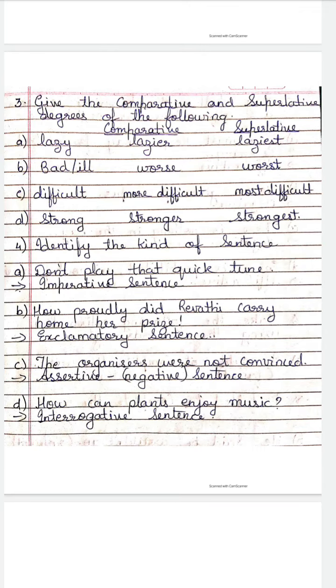Give the comparative and superlative degrees of the following. This is another type of question that can be asked in your units or tests, class tests, because this is also there in your chapters. Now here I have asked you the comparative and superlative degrees. It may be that they may give you a table in which they may either give you a positive word or a comparative word or a superlative word, and then you have to write the remaining 2. I have given here only positive words and you have to write comparative and superlative. So either way they can give you.